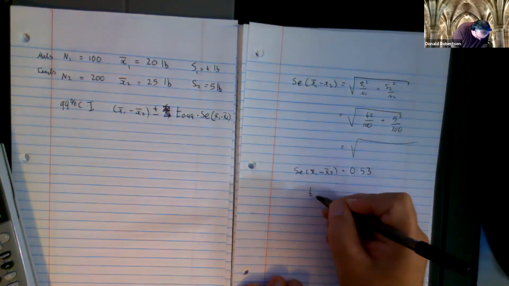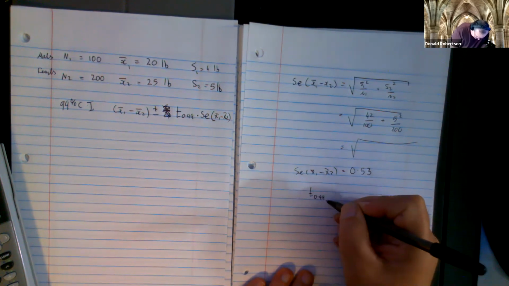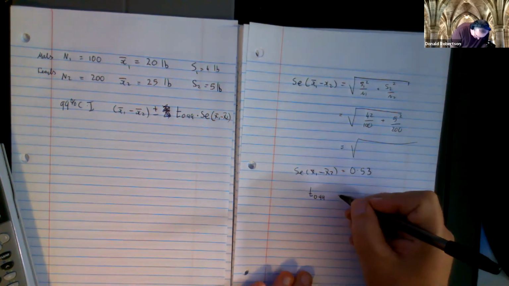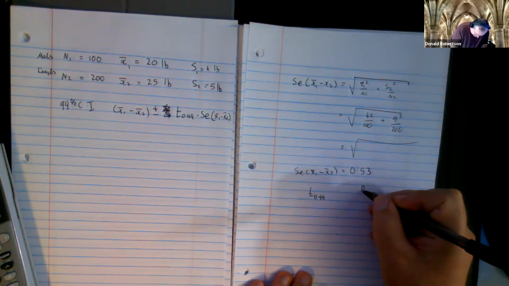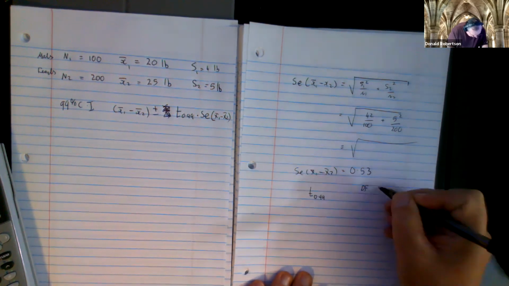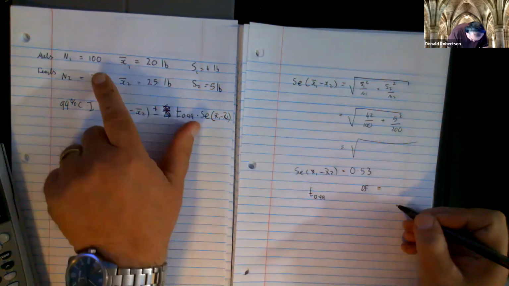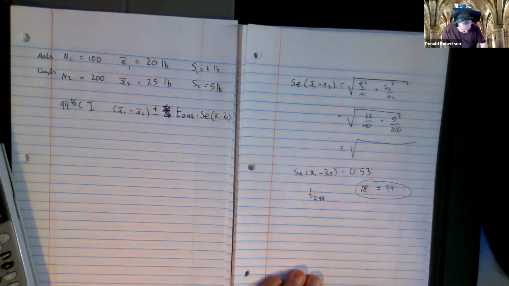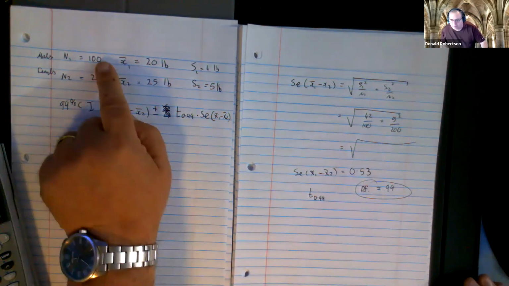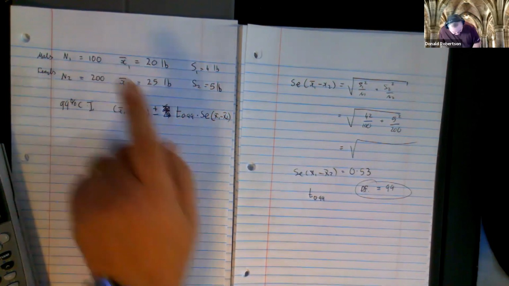I need to find this guy. And this guy is going to be for degrees of freedom. And the degrees of freedom I'm going to use are 99, the smaller of the two, take away 1.